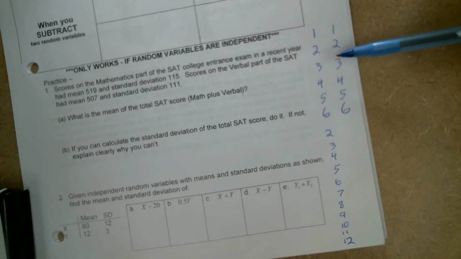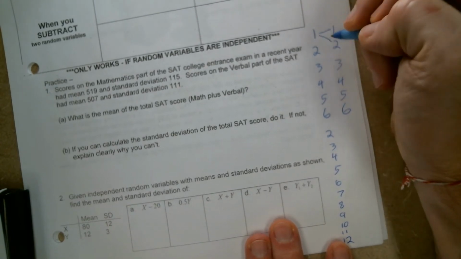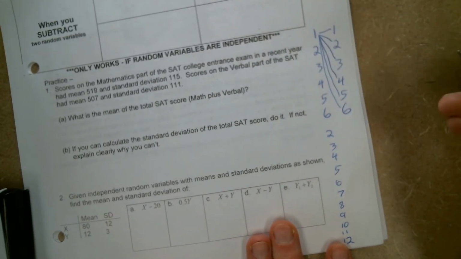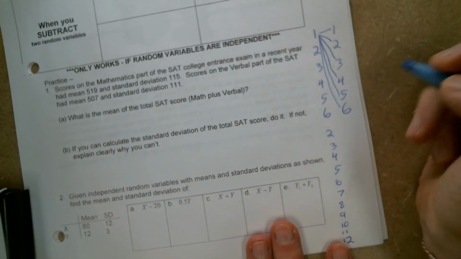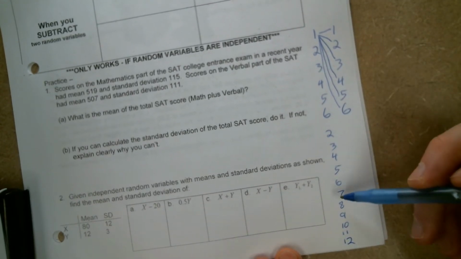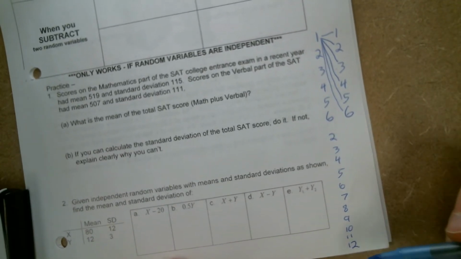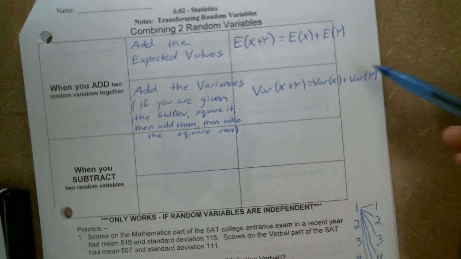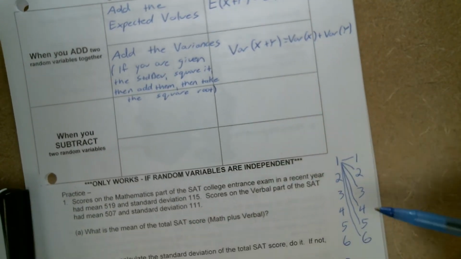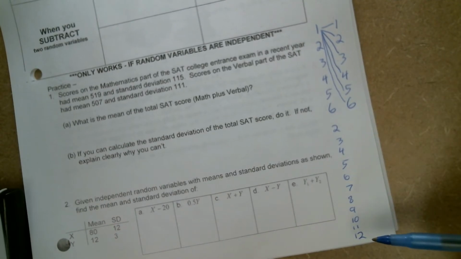But when we have these two random variables, there's all sorts of different combinations. I could get 1 plus 1, I could get 1 plus 2, 1 plus 3, 1 plus 4, 1 plus 5, 1 plus 6, so on and so forth. Or I could get 6 plus 6, 6 plus 5, 6 plus 4. There's all sorts of different combinations that I can get, and that increases the spread of my data. All right, how exactly does it increase it? It increases it by adding the two variances together. All right, that gives you your new combined variance that represents the spread, in this example, from 2 to 12.